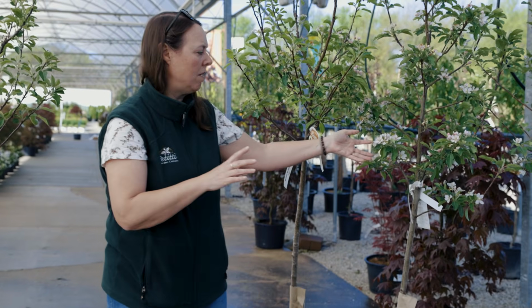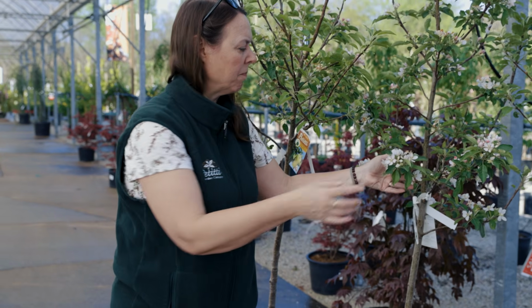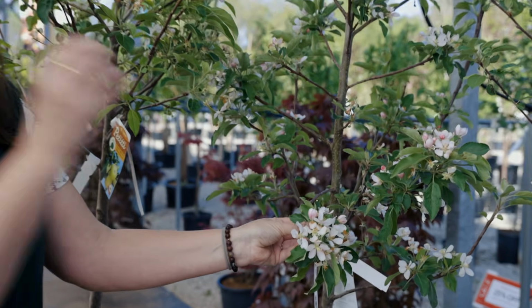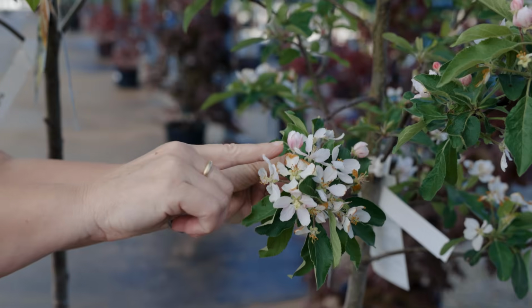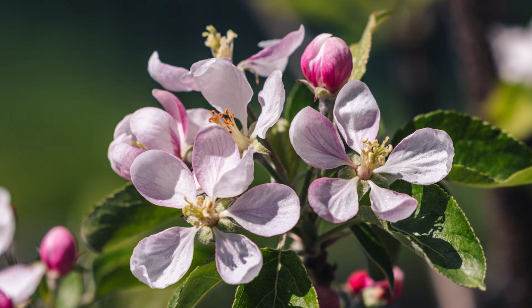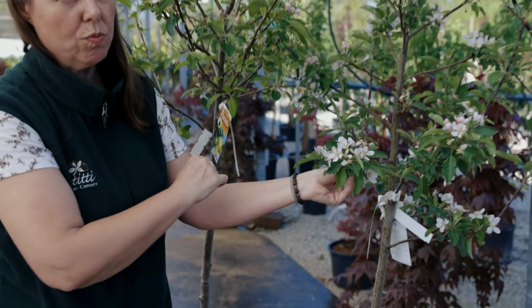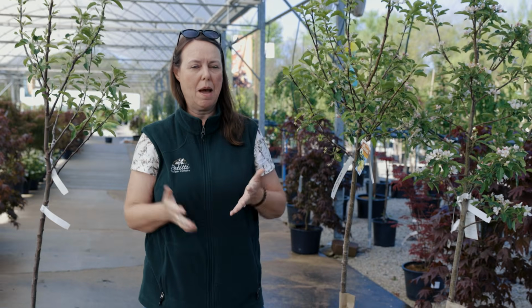Flowering-wise, the flowers on your fruiting type apples are going to be a pink bud, so kind of a white bud with a pinkish blush to it. And then when the flowers open, some of these have lost their petals, but this is a perfect one, a 5-petaled flower. So that's real indicative of your fruiting apple trees.